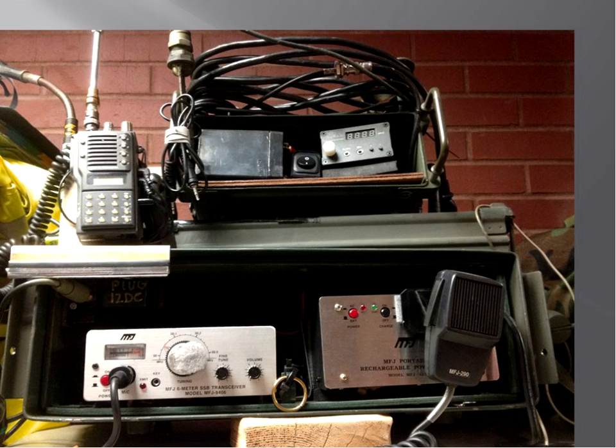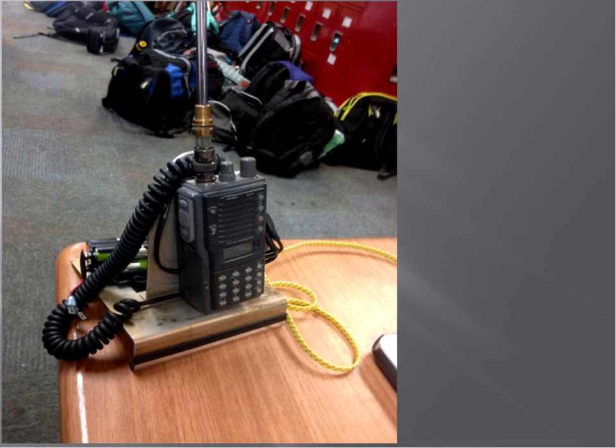In the large box on the bottom of the photo, there's a larger ham radio transceiver with the battery box on the right this time and the radio on the left, along with a Citizens Band style microphone set.